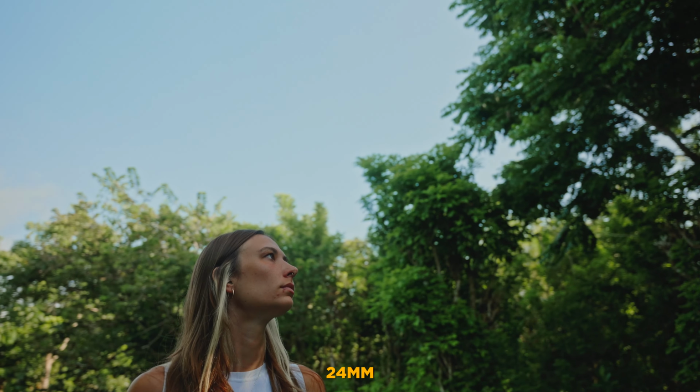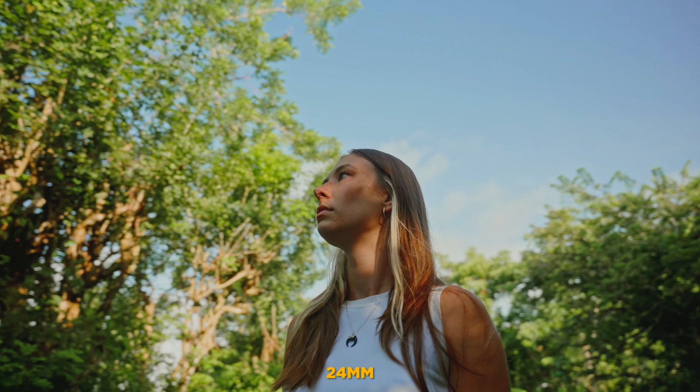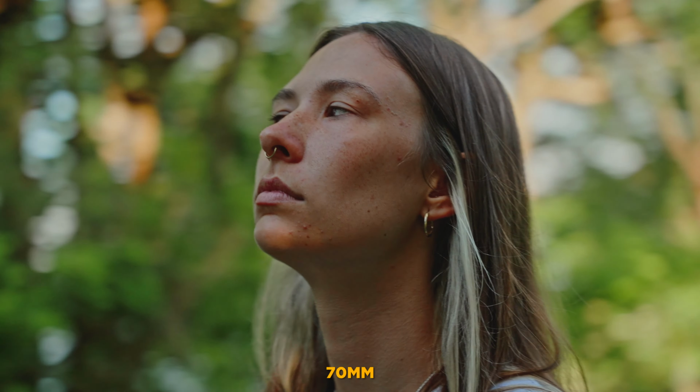Extra tip: if you do want to make this shot a bit more interesting, try using a tighter lens. Like this, for example, I shot on a 70mm and on a 24mm. On a 24mm, it's a lot more interesting to see all the environment around our subject, while the 70 creates this nice vertigo, almost parallax effect, which can be very interesting.